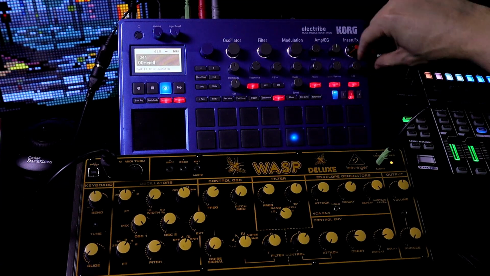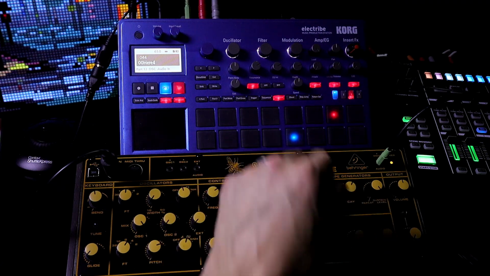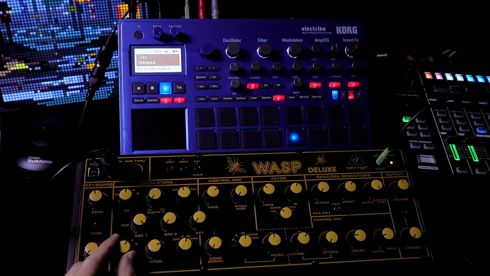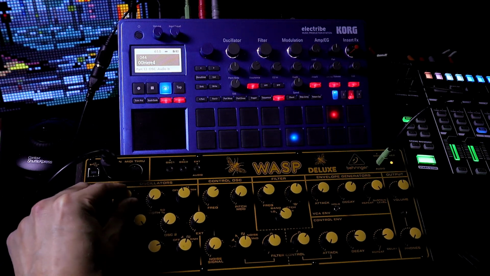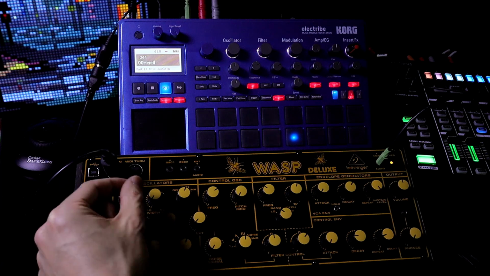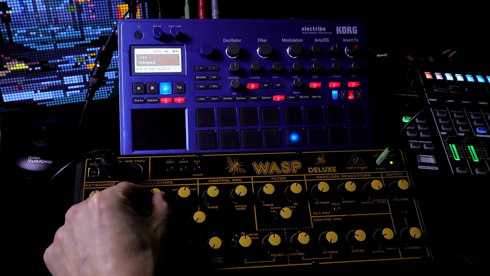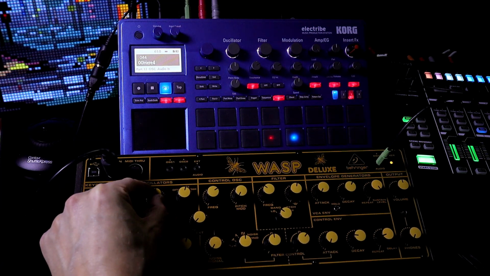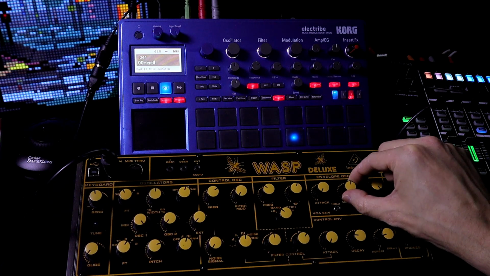Delay 116 in this pattern. Bring it down again. Change the square wave. Change the width. And turn down the decay.